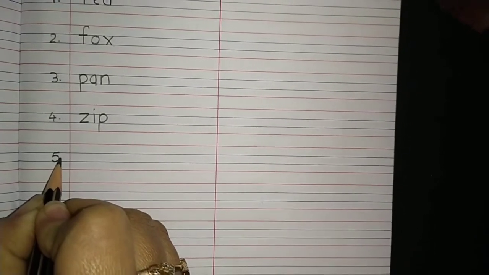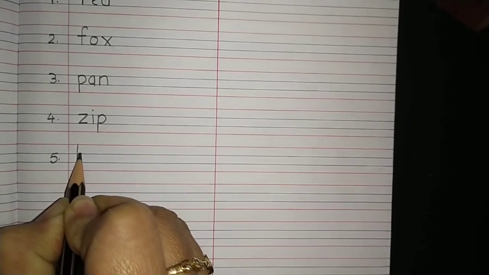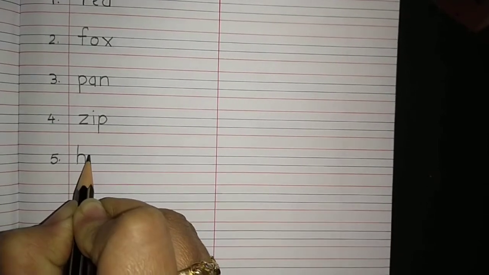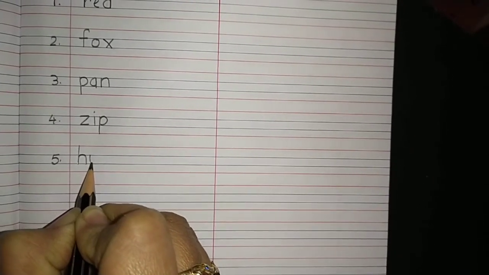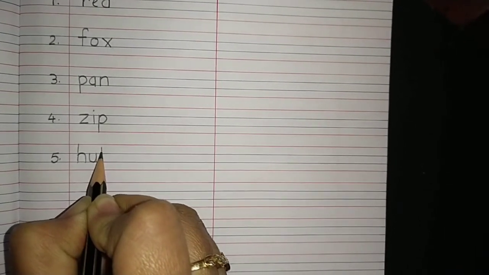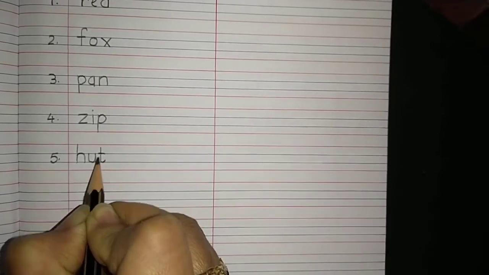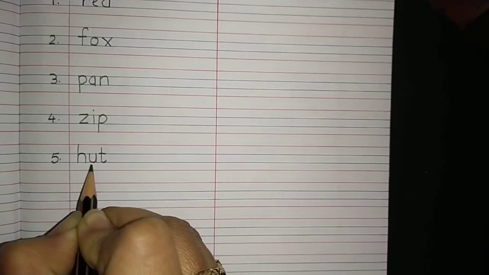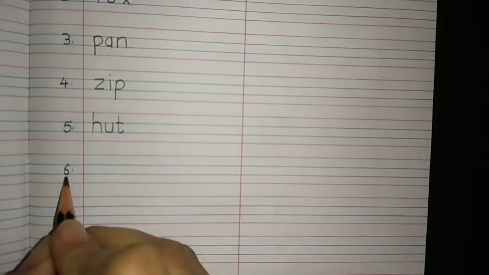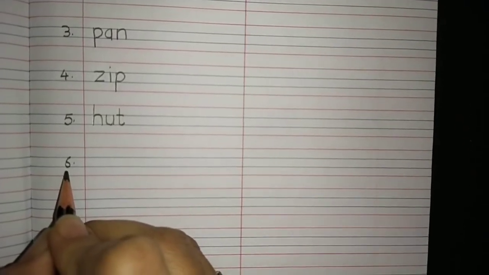Number 5, we will write hut, HUT, hut. So for alphabet H, make a standing line, go up, make a curve, come down standing. For U, make a standing line, make a small curve, then go up and come down standing. For T, make a standing line, small curve and slipping line on first blue line. HUT, hut.